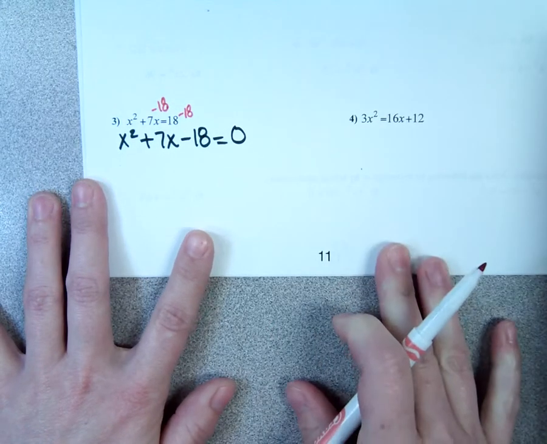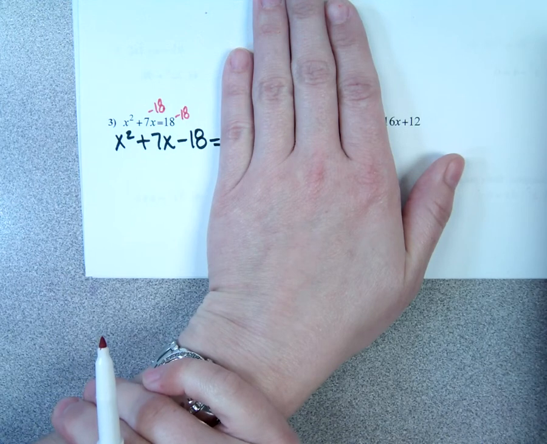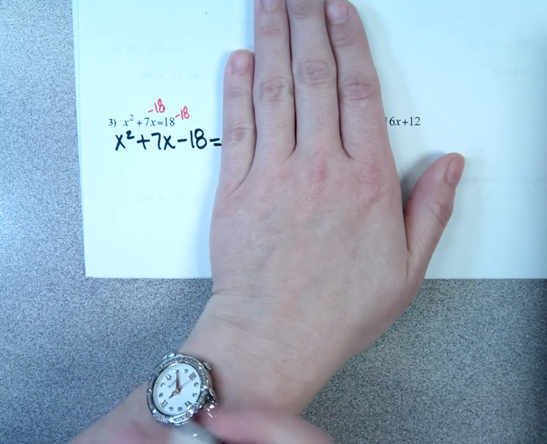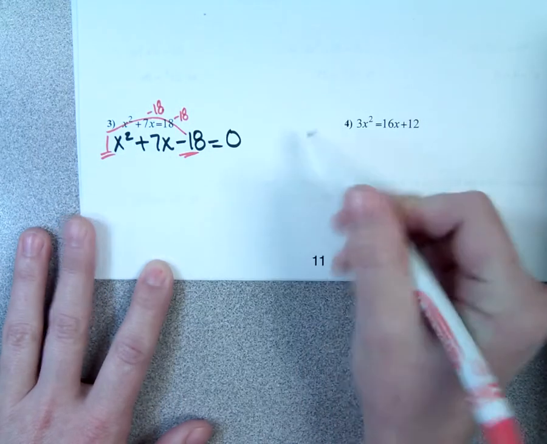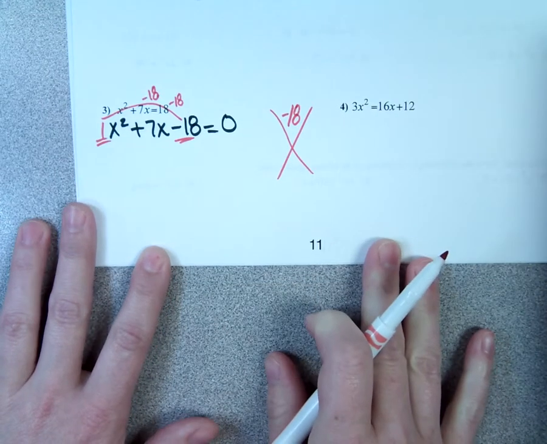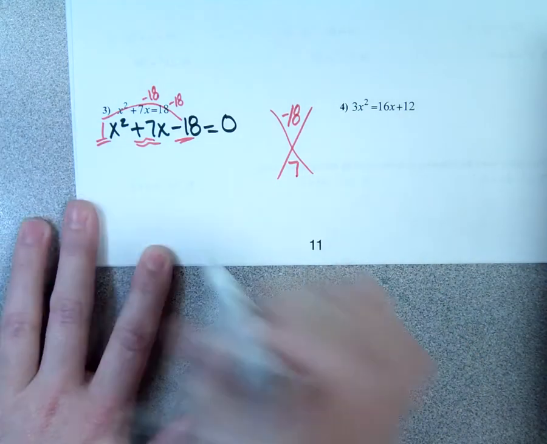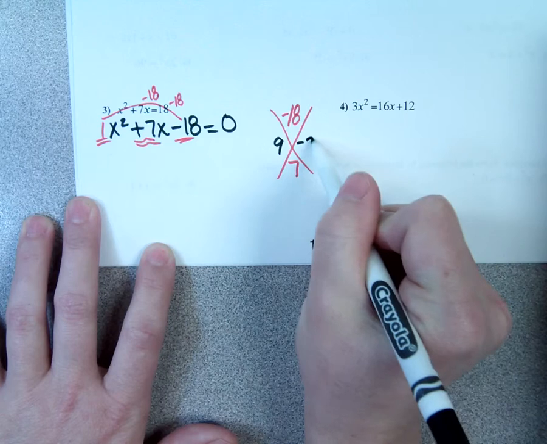Okay, so I'm going to try to factor these. First thing I look for, do I have a GCF? No. Second thing, 2 terms or 3? 3 terms. So then I'm going to go and do a times c rooftop. So what do I get when I take my a times my c? Negative 18. What do we want the numbers to add to be? A positive 7. Do you know what 2 numbers do that? A 9 and negative 2.